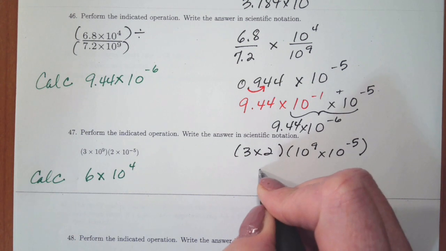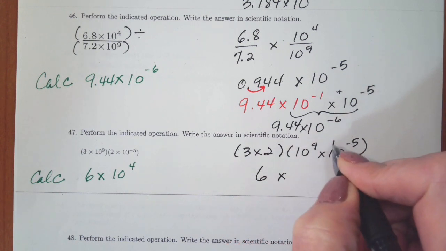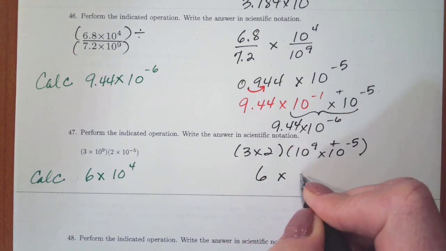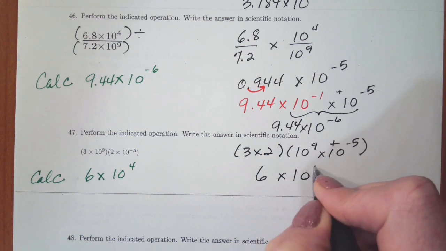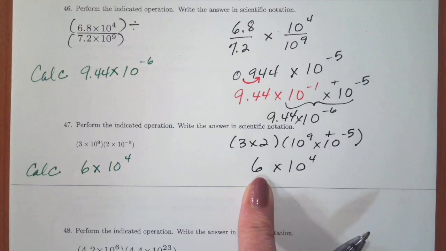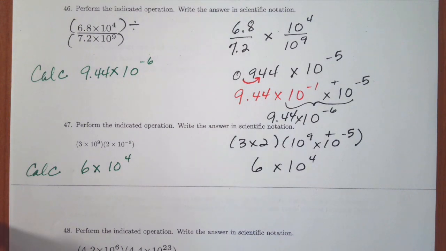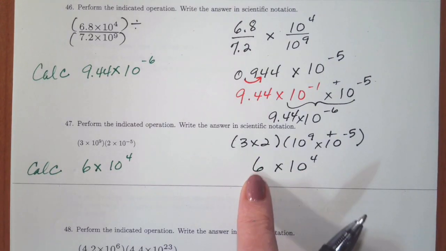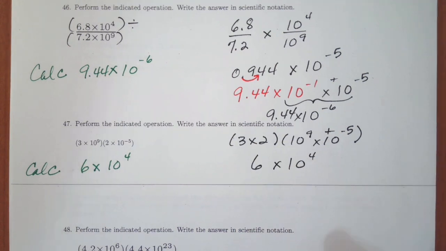Well, 3 times 2 is 6. 9 plus negative 5 is 10 to the 4th. Since this is between 1 and 10, then I can leave it just like that.